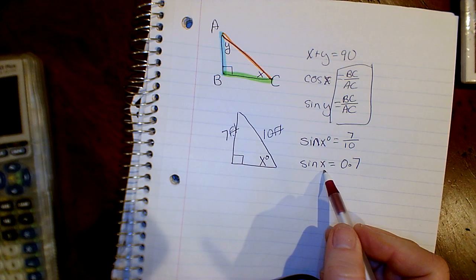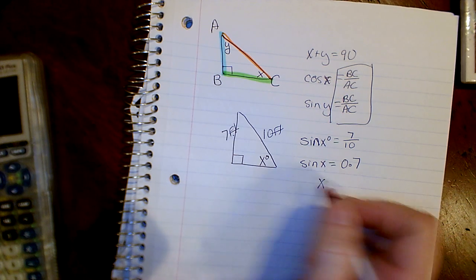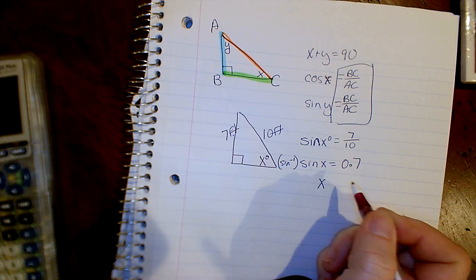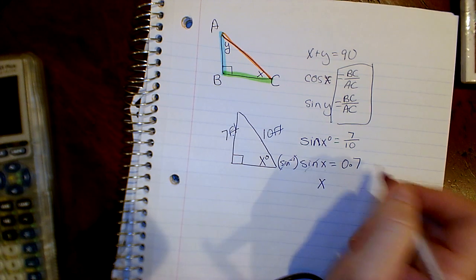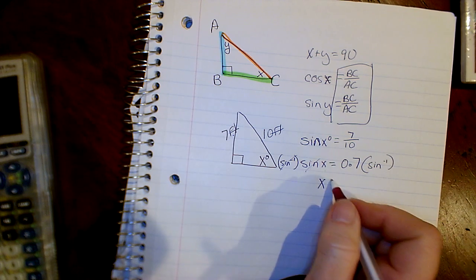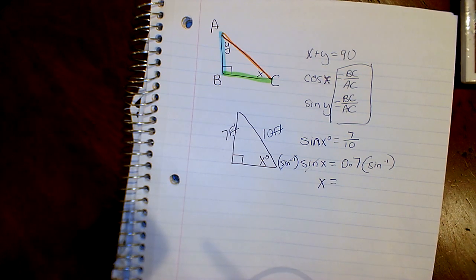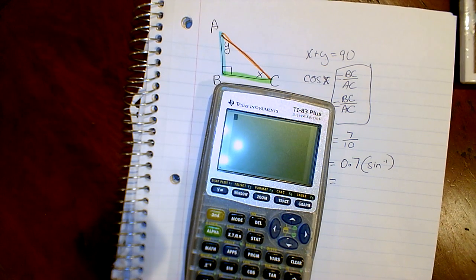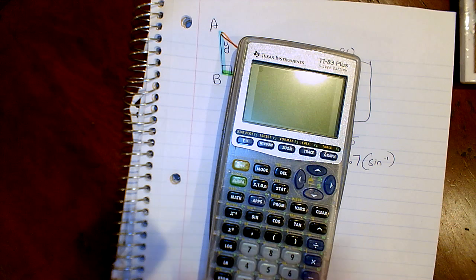Alright, I don't want the sine of x, I want x. Okay, so I need to find the inverse. That cancels this out, but then I have to do the same thing over here. Okay, so here's what we do on our calculator. Mine's a scientific calculator. Alright, here's the sine button. I want to use the inverse of it.